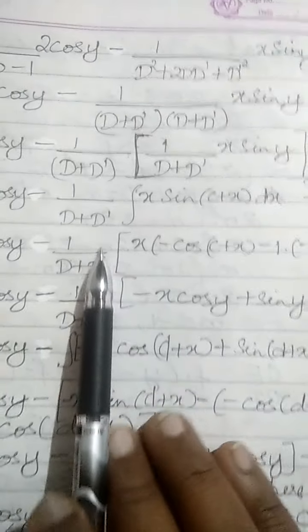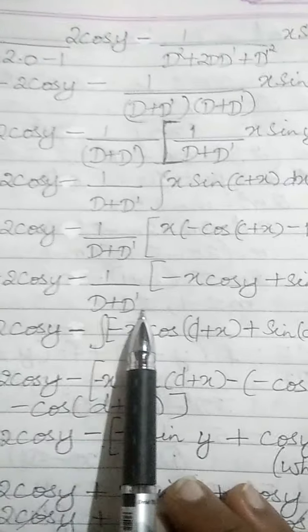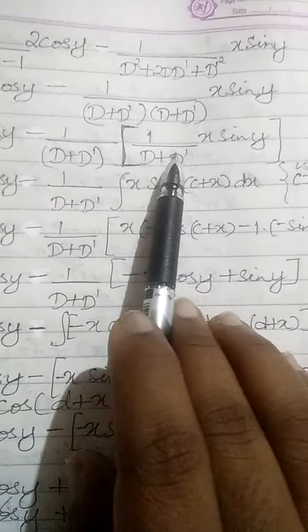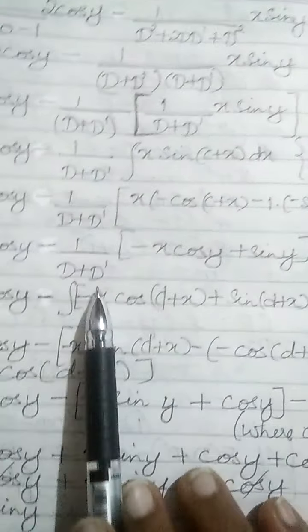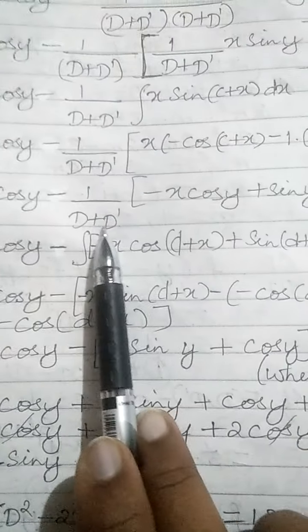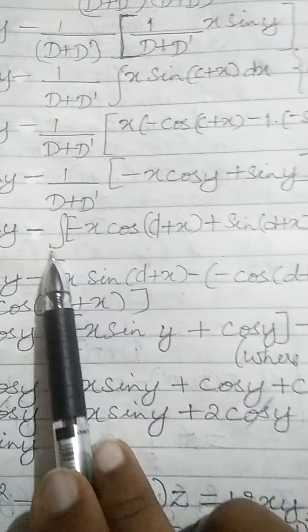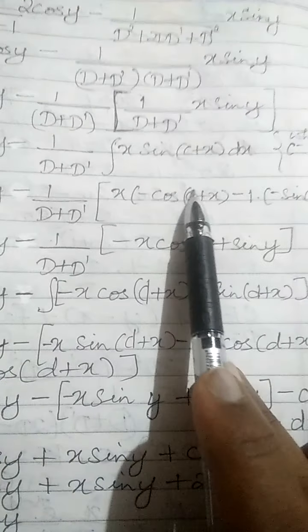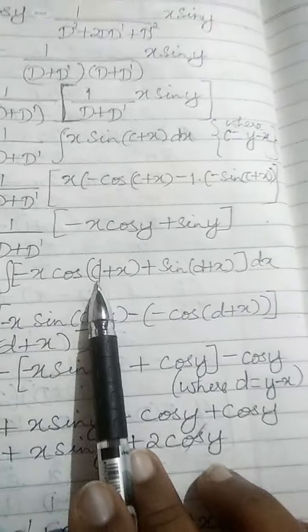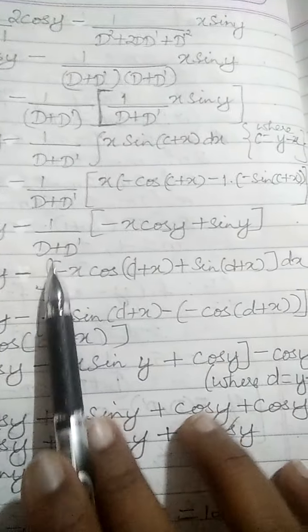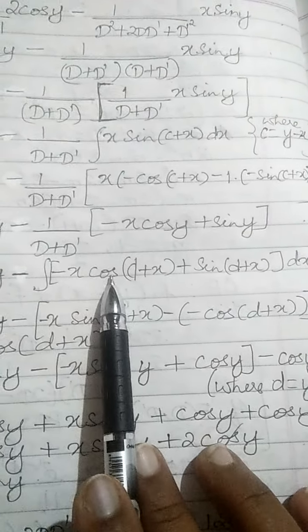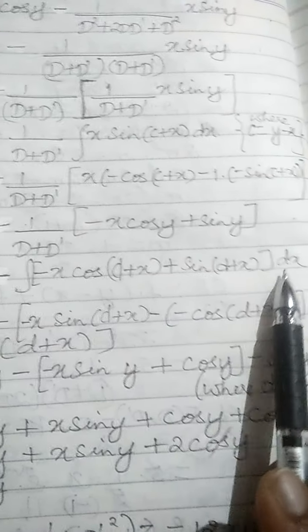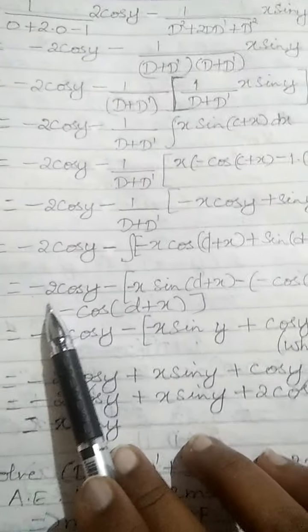But we have one more factor here, D plus D dash. So for one factor we applied and we got this solution. So we have to apply it for the other factor, D plus D dash. Now it becomes the integral. Again m is minus 1. Since we already used c, now we can use another constant d. Then what happens? Minus integral of minus x cos of d plus x plus sin of d plus x, dx. Now that is equal to minus 2 cos y.